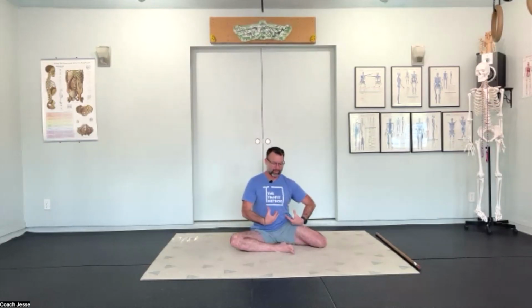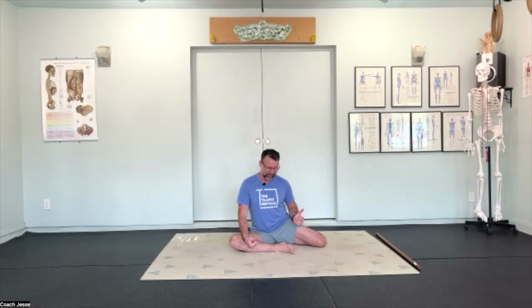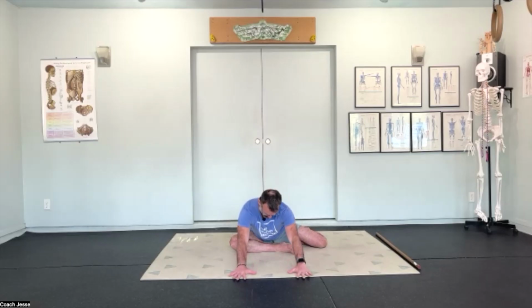So again, trying to stay as square as we can to that shin. Nice inhale into that back hip bowl. Exhale as it lifts, reaches forward and actively scoops. Continue to exhale as we fold.